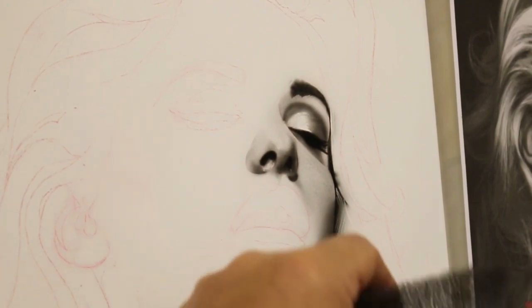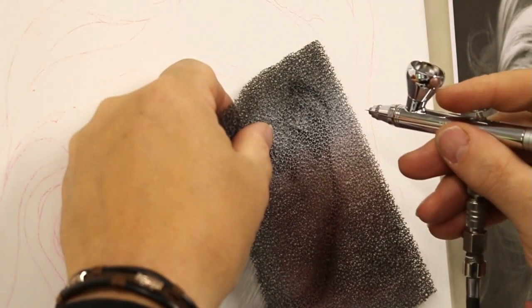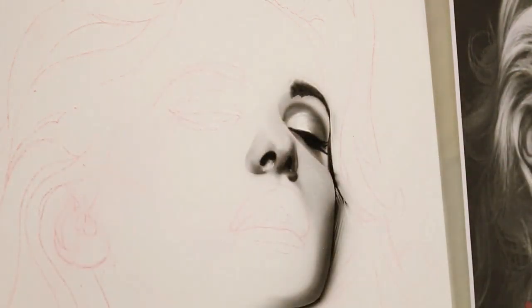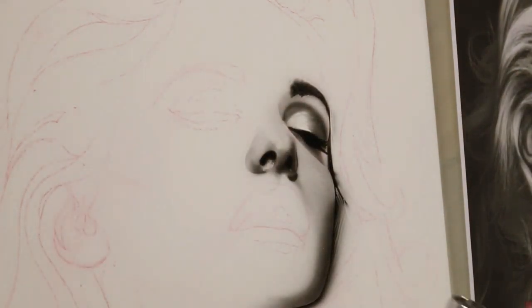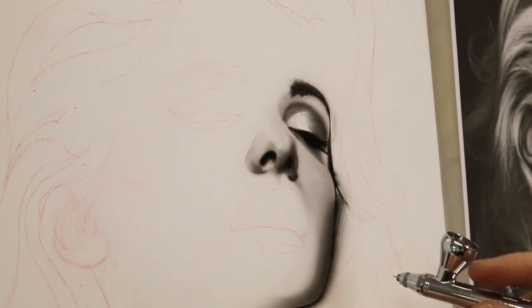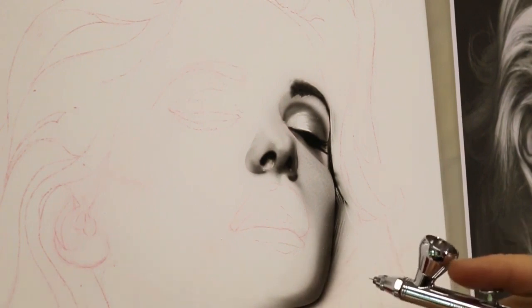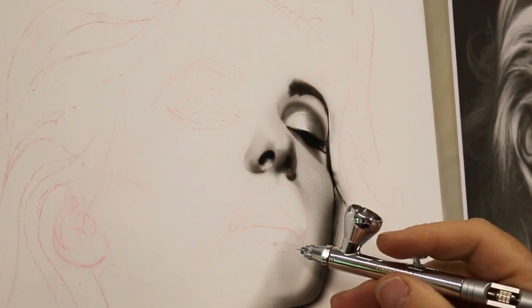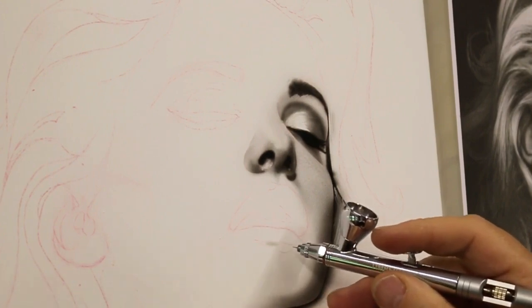There's a little bit of skin pores in this area here. I'm just going to put a little bit in there. Okay, we're kind of getting down now to the lips. So I'm going to do the darker shadow underneath the lips first.